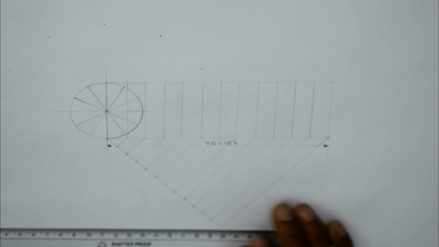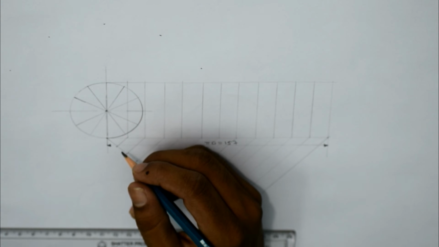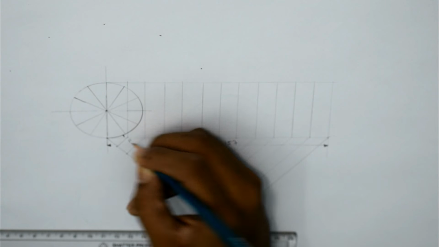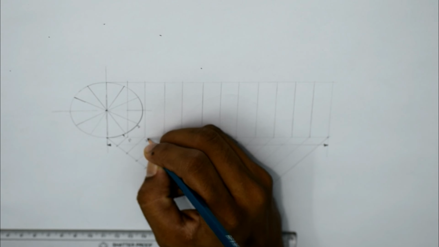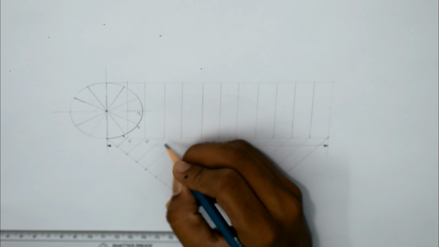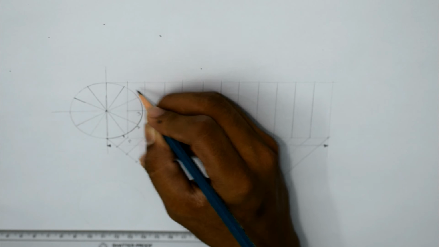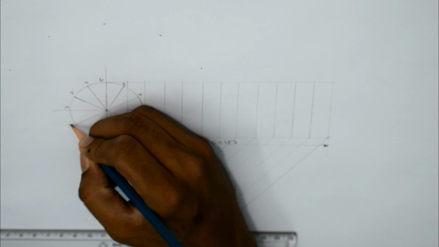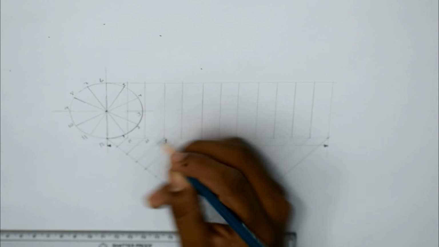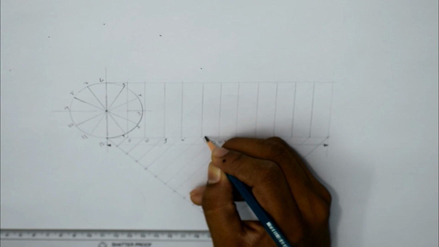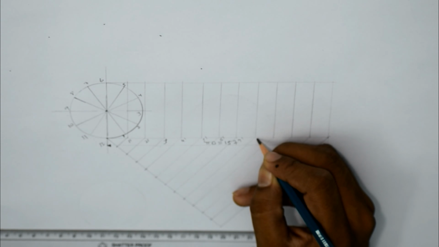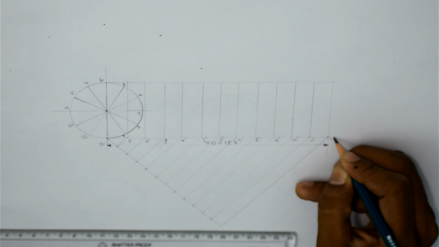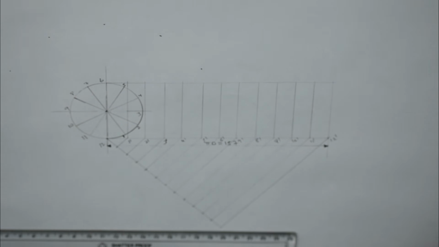Now it's all looking very messy, so we'll number these points. I'll number this point as 1 and this line as 1 dash, this point as 2, 2 dash, 3, 3 dash, 4, 5, 6, 7, 8, 9, 10, 11, 12. This is 4 dash, 5 dash, 6 dash, 7 dash, 8 dash, 9 dash, 10 dash, 11 dash. This is our 12 dash.